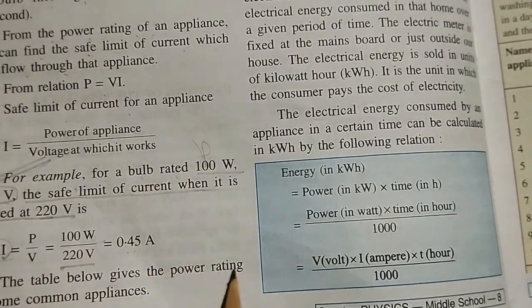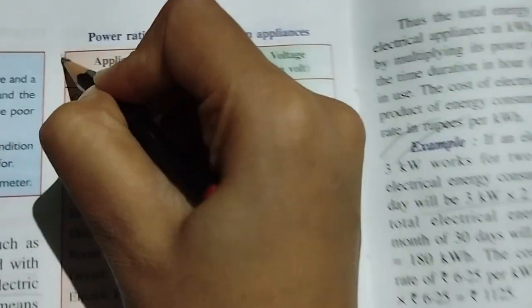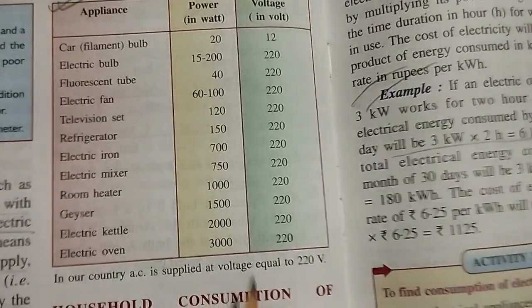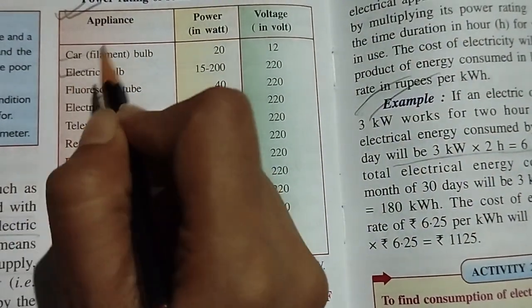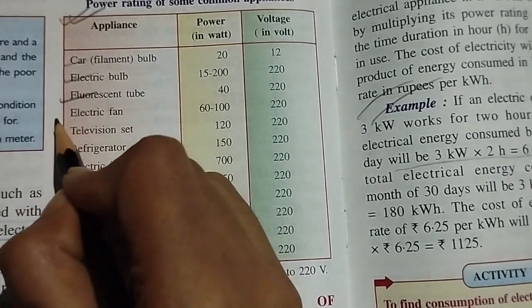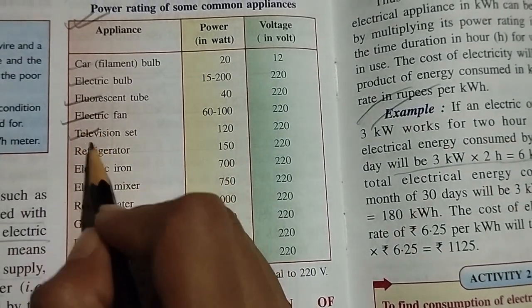The table given below shows the power rating of some common appliances. This is a table. Remember these tables. Important: car, electric bulb, fluorescent tube, electric fan, television.